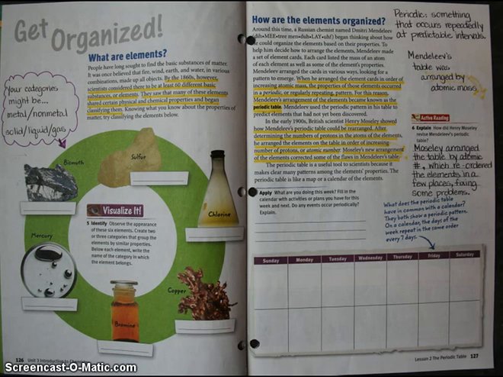Okay, on page 127, where it says, how are the elements organized? Around this time, what time? The 1860s. So somewhere in the 1860s, a Russian chemist named Dmitry Mendeleev began thinking about how he could organize the elements based on their properties. And to help him decide how to arrange the elements, Mendeleev made a set of element cards. Each card listed the mass of an atom of each element, as well as some of the element's properties. Mendeleev arranged the cards in various ways, looking for a pattern to emerge.